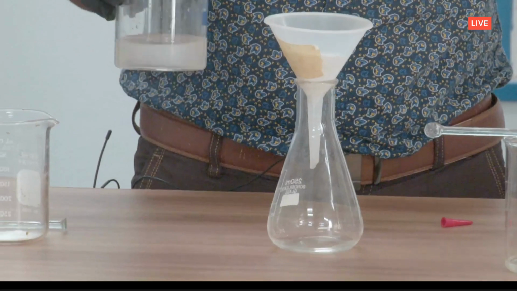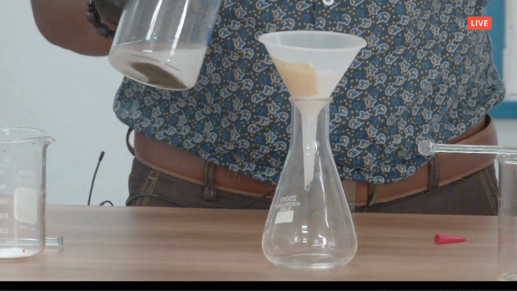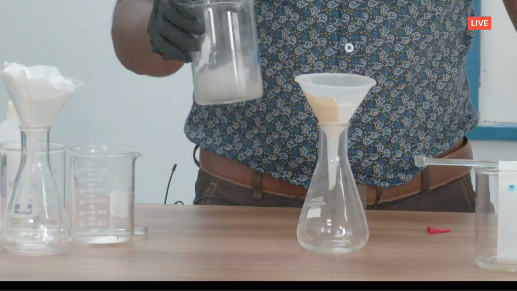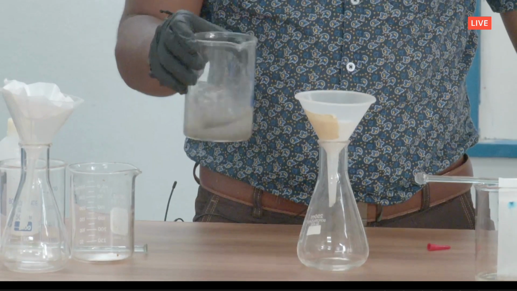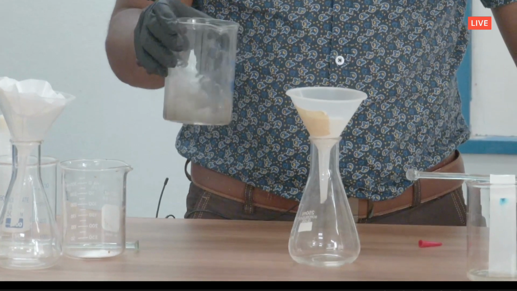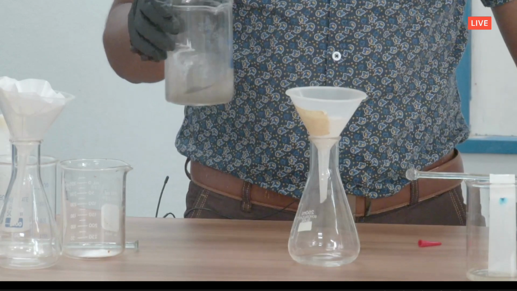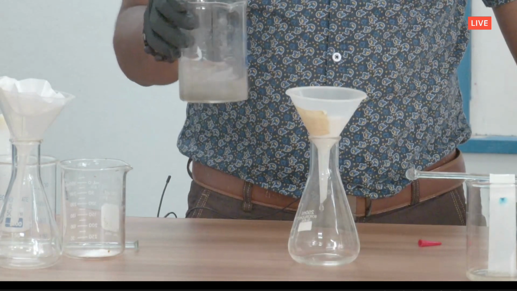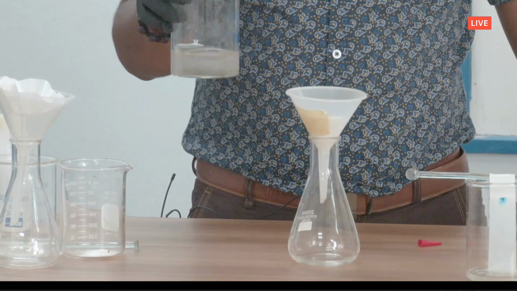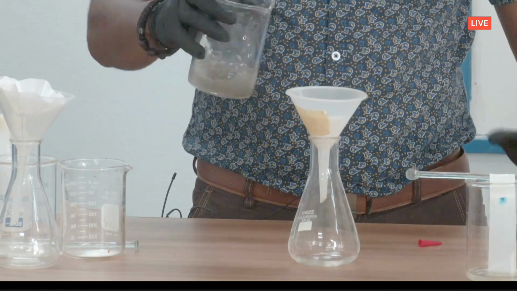Sorry, I don't know if you can see it, but I'm finding it very difficult to see the salt. I'm just seeing the sand at the bottom. So our salt is being dissolved, leaving our sand, and we can now separate the two using filtration. Let's try that now.